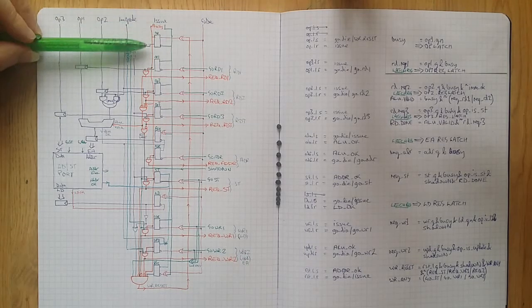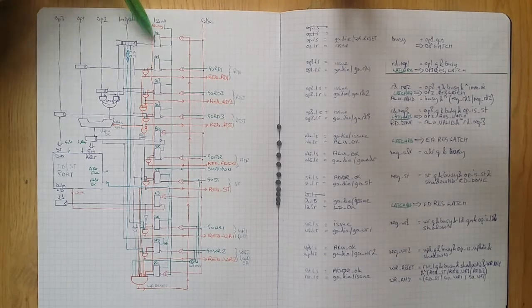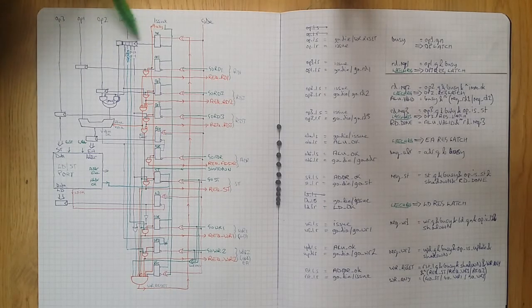So we've got the one latch which looks after the opcode. Basically, if this is set, that's reset. So it's all set, reset, set, reset. The circle on there means not, for reset.